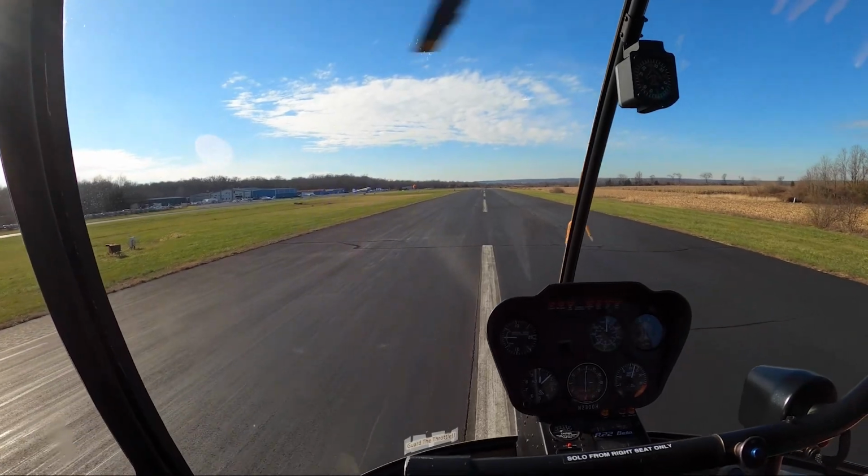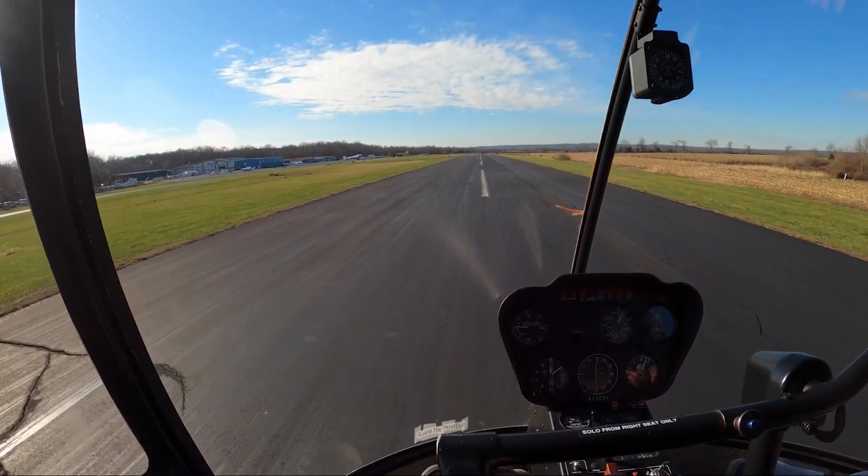Princeton traffic, helicopter 00 Tango, on the go. 28 right, close traffic, Princeton.